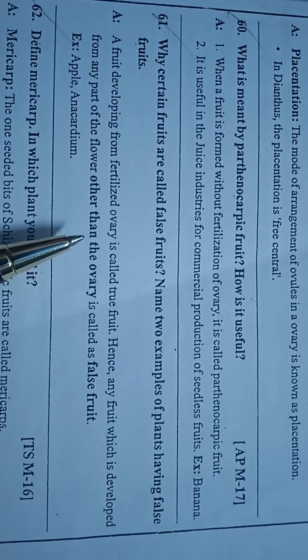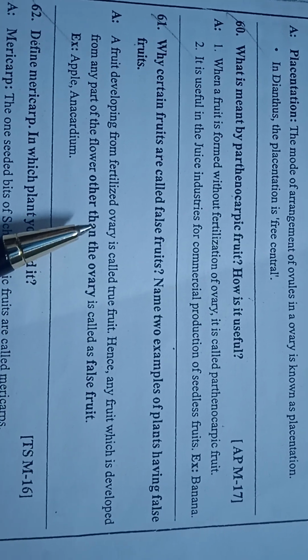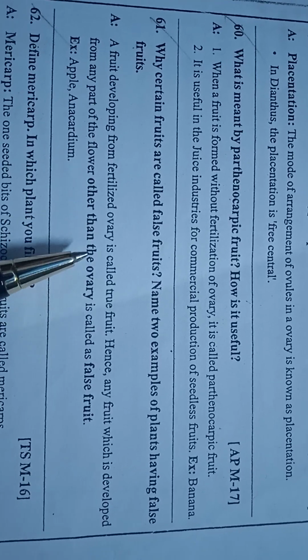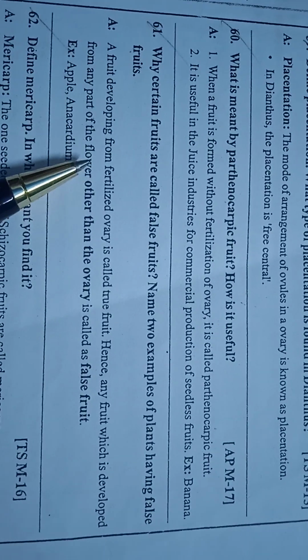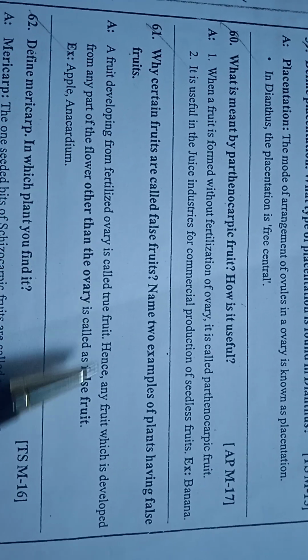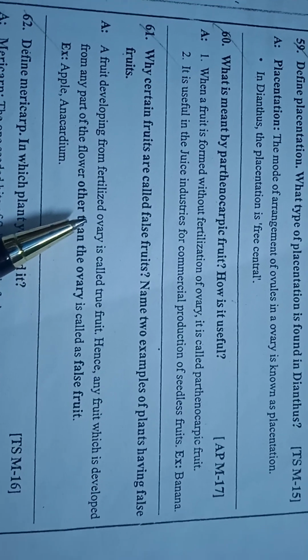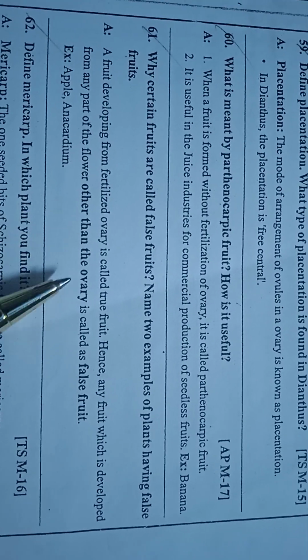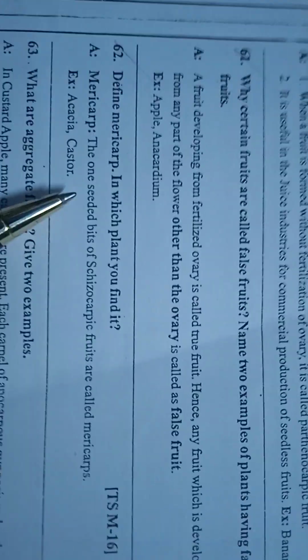So any fruit developed from a part of the flower other than the ovary is called a false fruit, because in the parts other than the ovary the fertilization doesn't take place. Got it? Example is apple, anacardium.